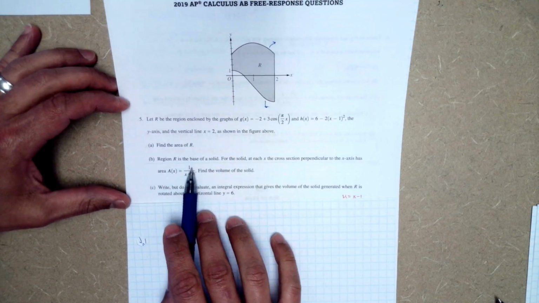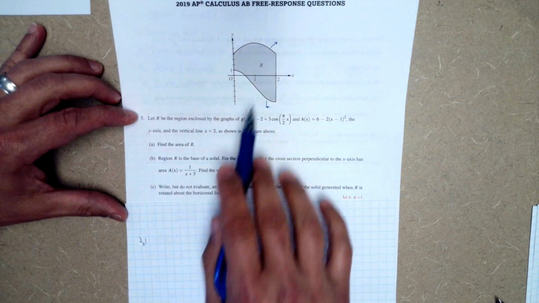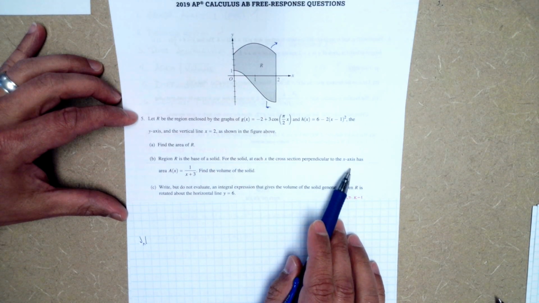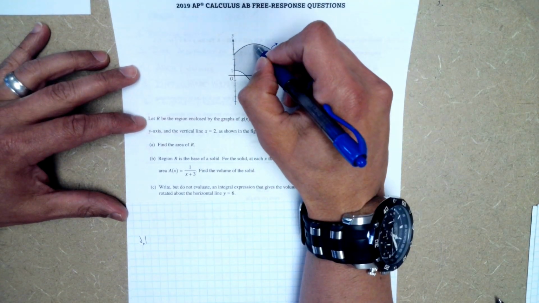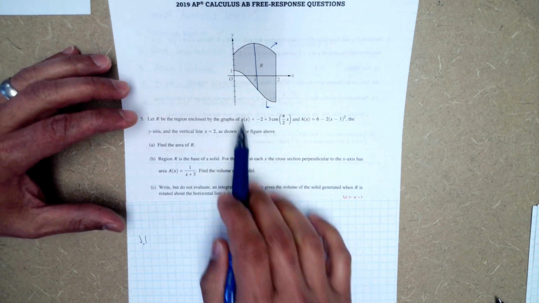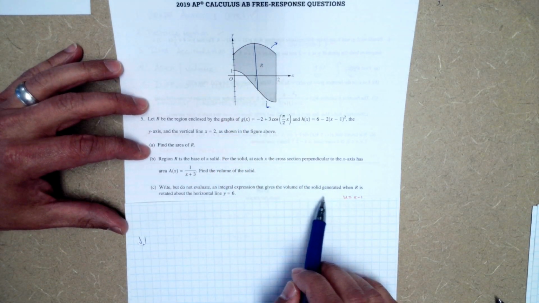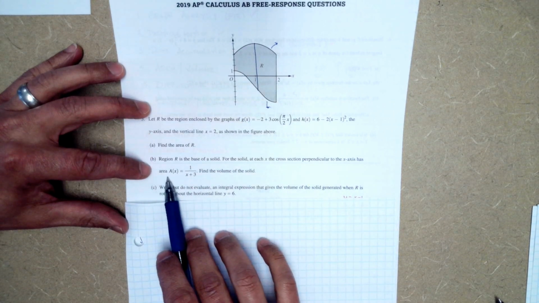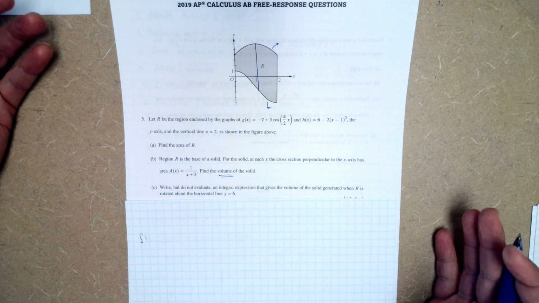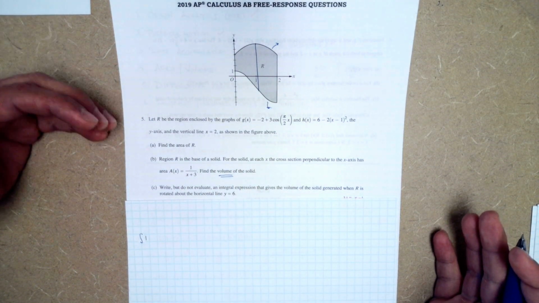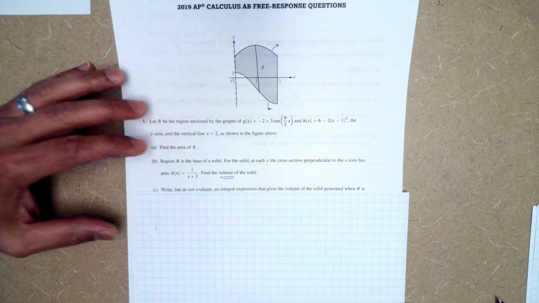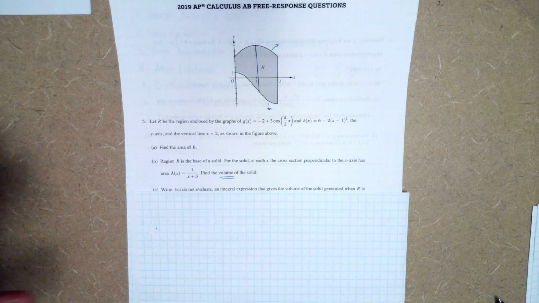It says the region R is the base of a solid. Okay, so this is the base, and at each x, the cross section is perpendicular to the x-axis. So you have here, right, some shape that's perpendicular to the x-axis. And it says it has the area of this guy, it says find the volume, right? But it's like, whoa, what happened? I thought they were supposed to give me like a circle or semicircle shape or triangle. They didn't, did they? But actually this question becomes very, very simple.